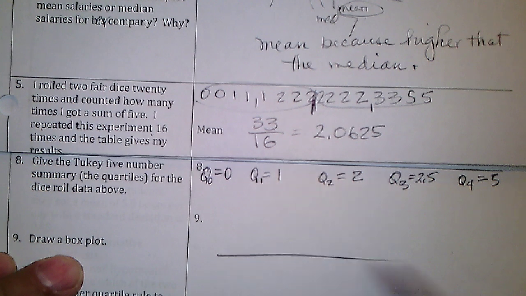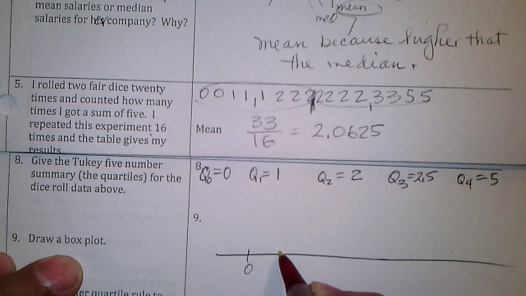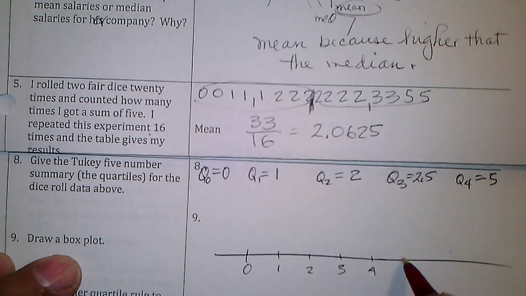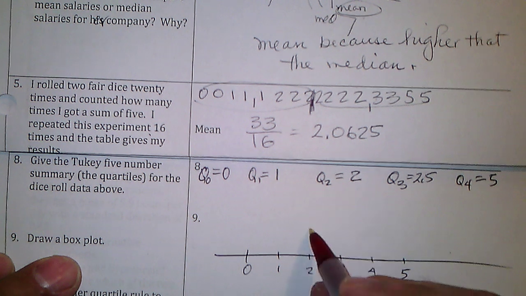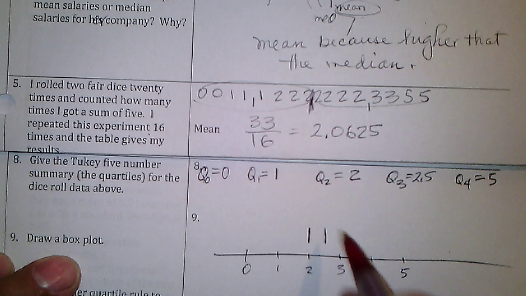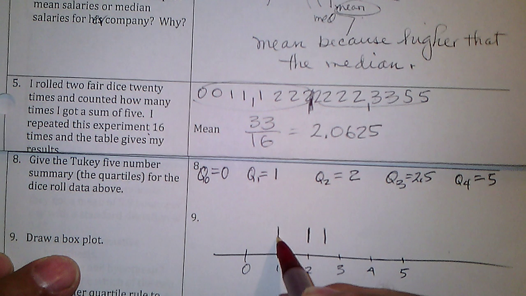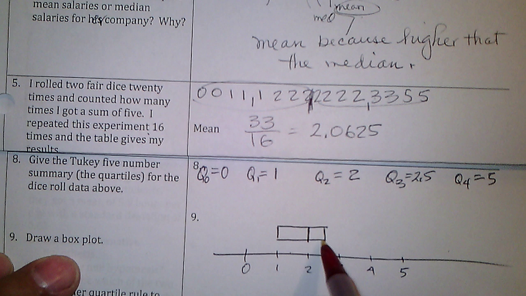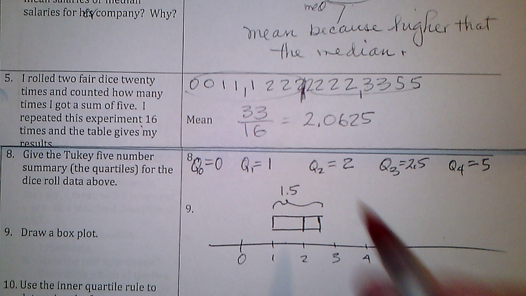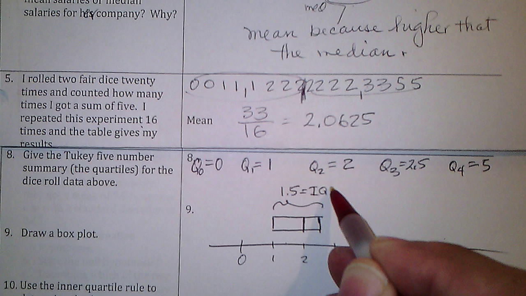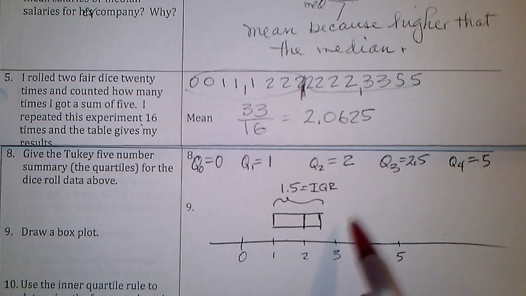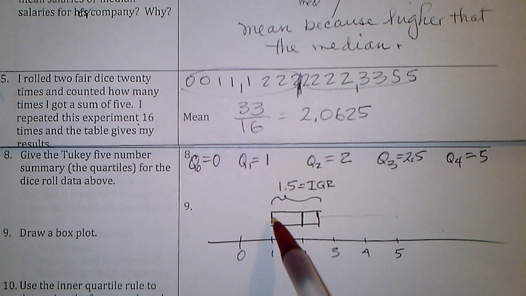Now if we draw a box plot, I got to go from 0 to 5, evenly spaced. And the middle median is at 2, upper quartile is at 2.5, and the lower quartile is at 1. So there's the interquartile range. It goes from 1 to 2.5, which is 1.5, the interquartile range, the 2 middle quartiles. And then I draw a whisker out to my max, which would go to 5, but I want to find out if there's outliers here, and to the min.